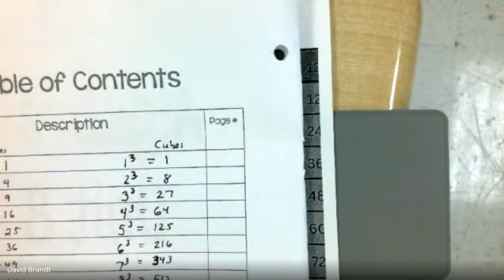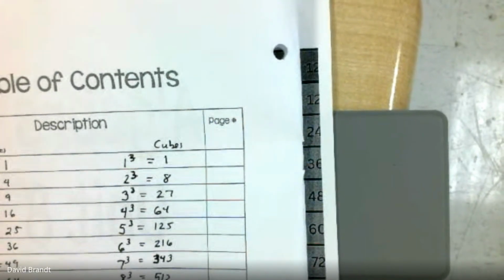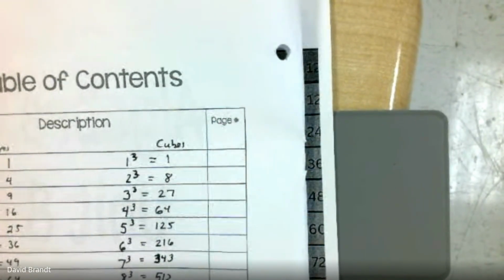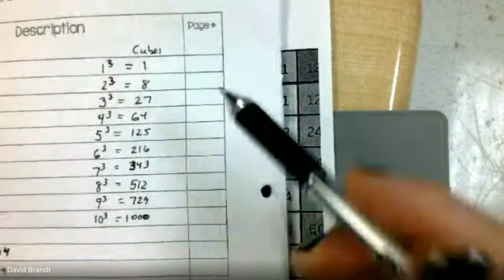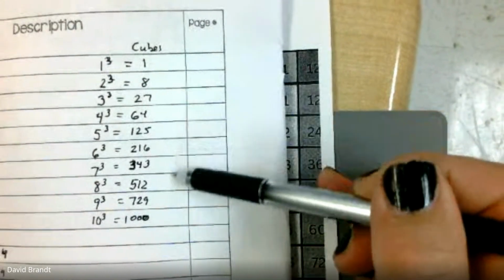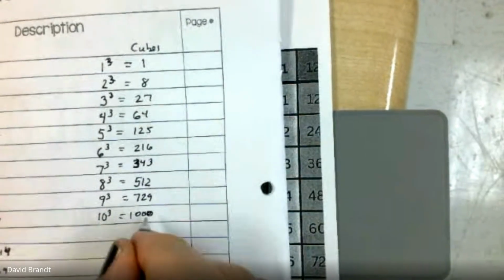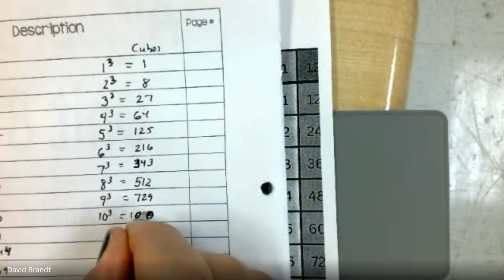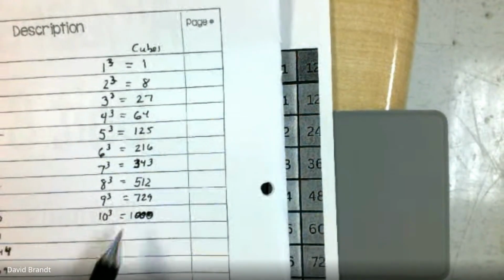And 10 cubed is 1,000. Okay. All right. So there's your cubes, 1 through 10 cubed. That's 1,000. My handwriting is a little bit rough there. I can't write my zeros today. I don't know why, but that's 1,000.